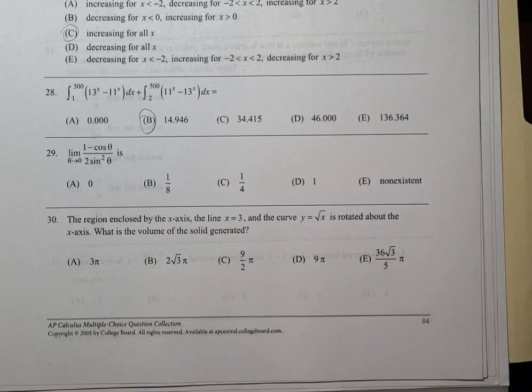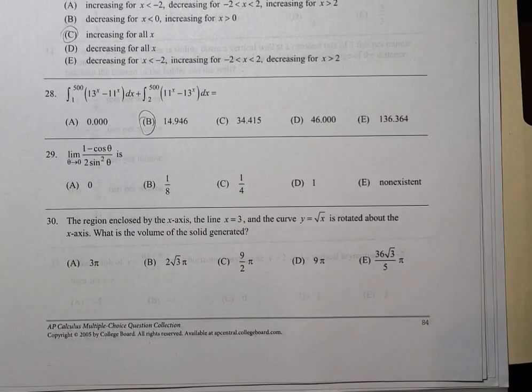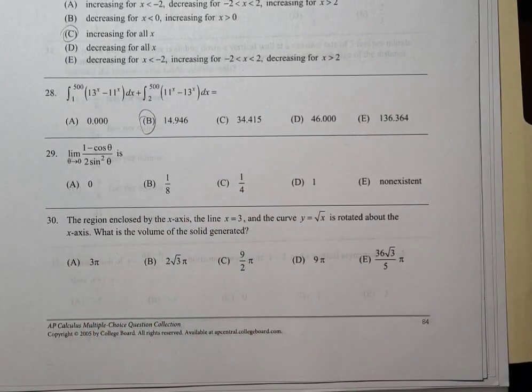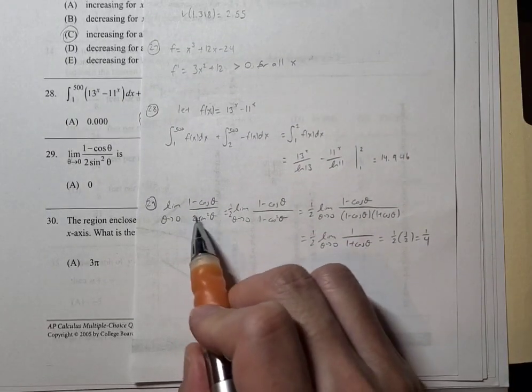If you know L'Hopital's rule here, then it's quite easy. But there's a different way where you don't need L'Hopital's rule. You need to remember a trig identity. Okay, so here's the original problem.